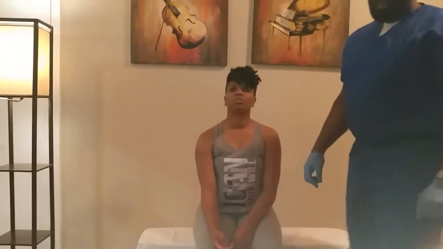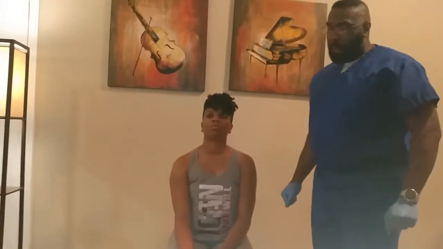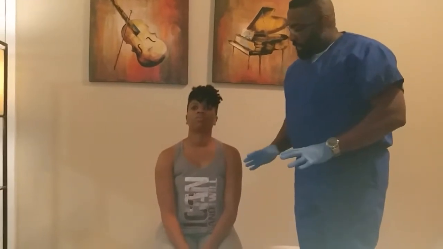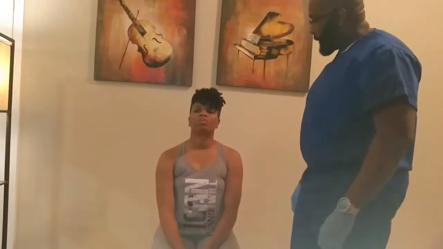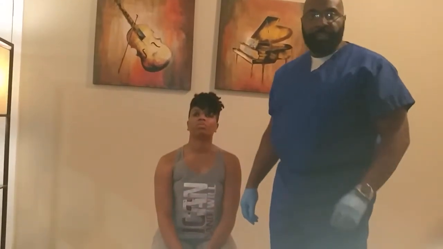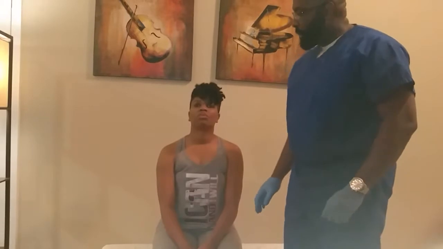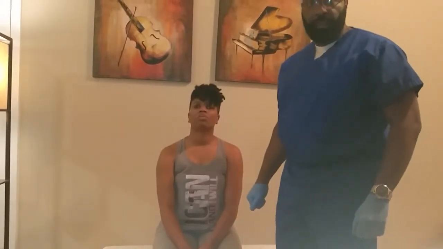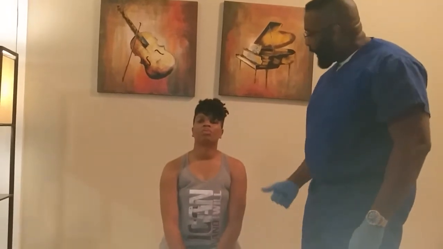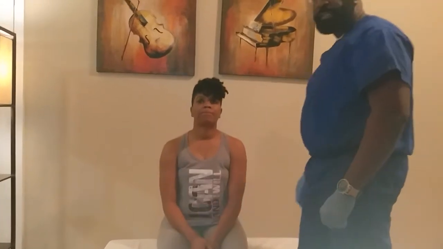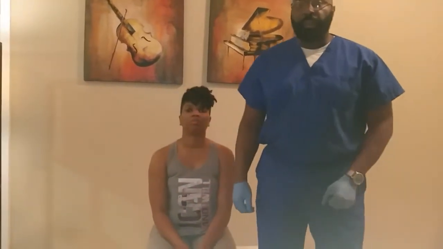So again, I looked at the overall appearance of Miss Amber today, and her skin and everything seem to be evenly distributed. There's no lesions on her skin at this time. Also reassessed the mole that was on her left arm as well. And I think I'm going to ask Miss Amber, do you have any questions at this time? No. Okay, no questions. Thank you for joining us, and this will conclude the skin, hair, and nail assessment.